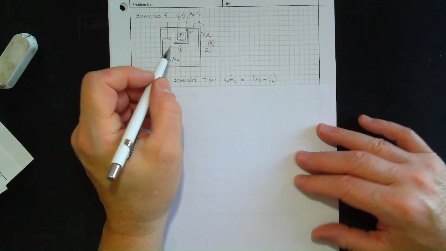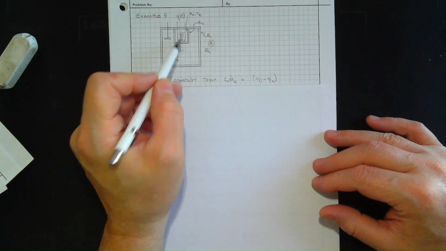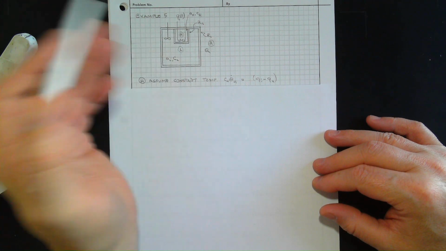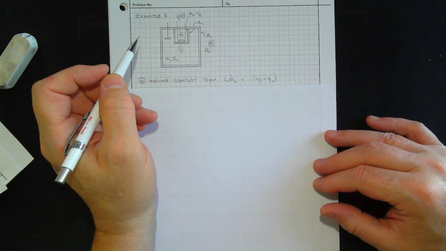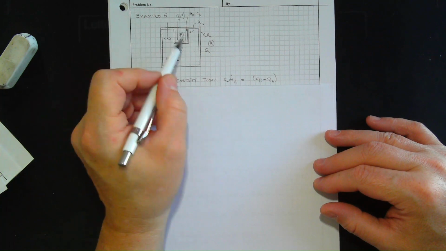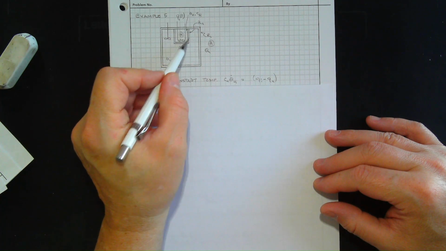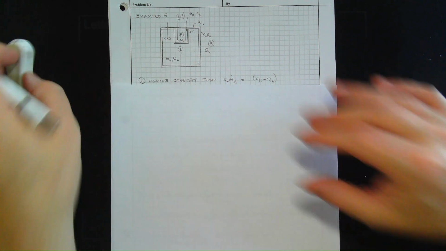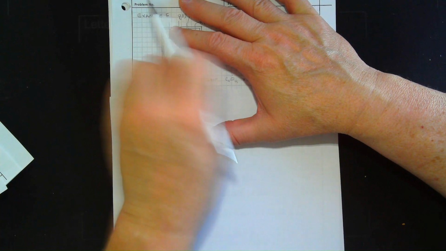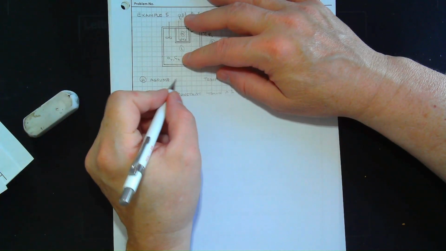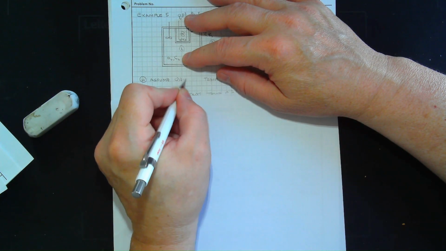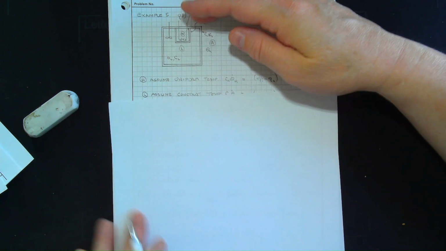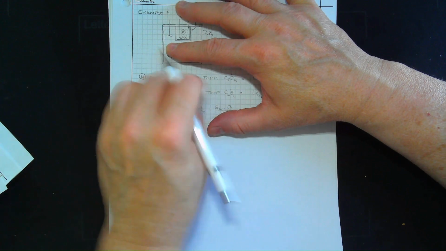We'll assume in both of these zones we have a uniform temperature all through here. The temperature here can change, but a better word would be uniform, not constant. It's kind of confusing a little bit.